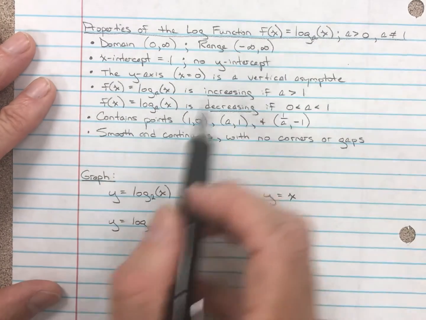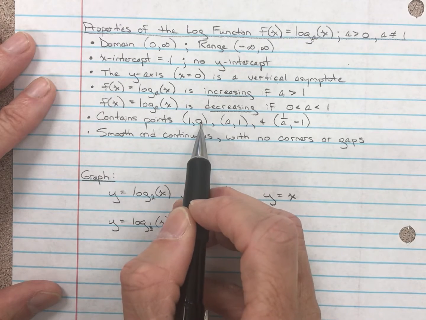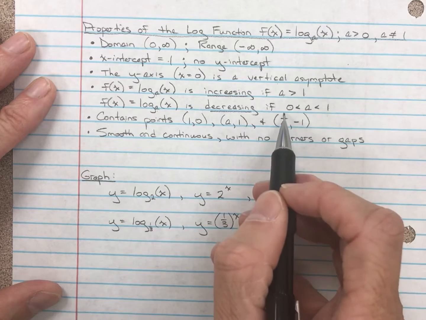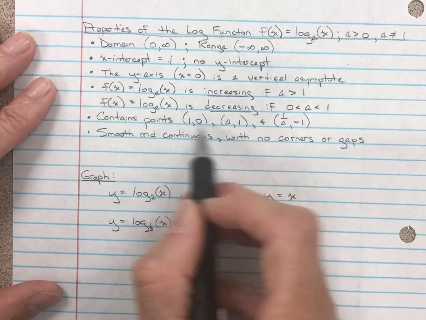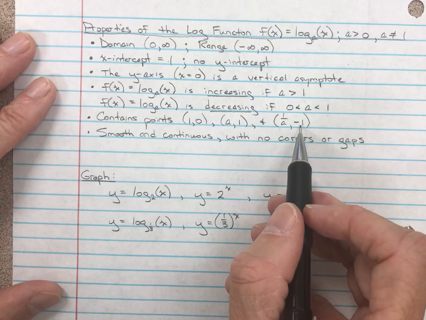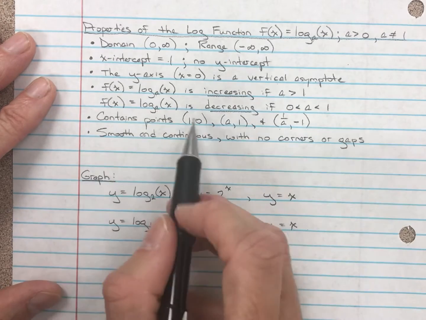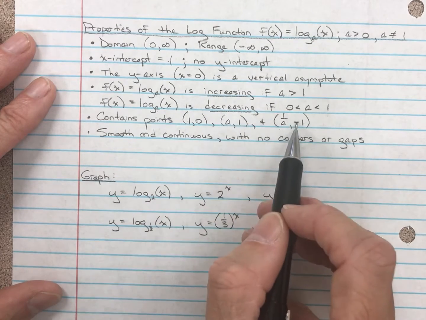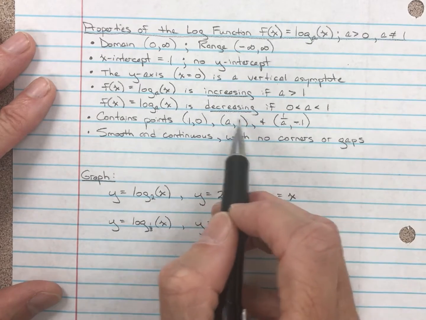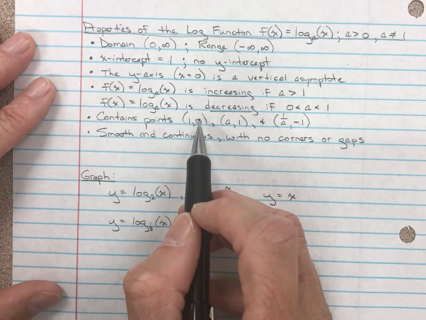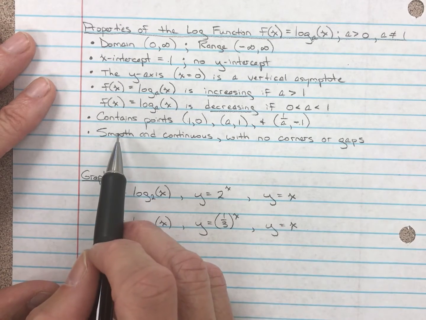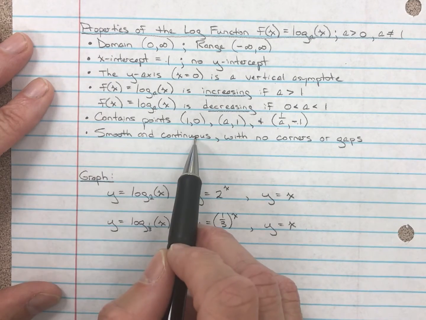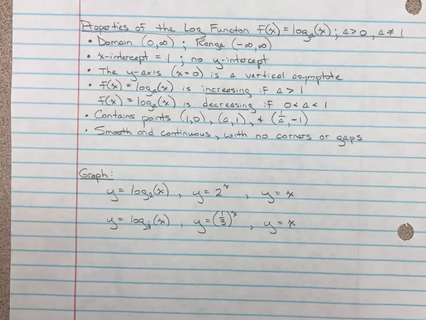The log function contains the points (1, 0), (a, 1), where a is the base, and (1/a, -1). Some similarities there with the exponential function, some opposites. I think the exponential function contains (0, 1), (1, a) and (-1, 1/a), so they are switched because they are inverse functions. And of course, just like the exponential function, the log function is smooth and continuous with no breaks or gaps.